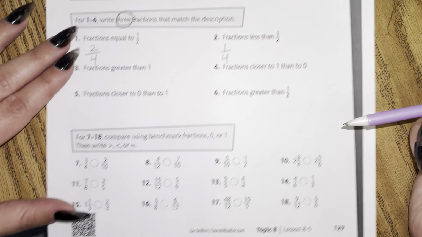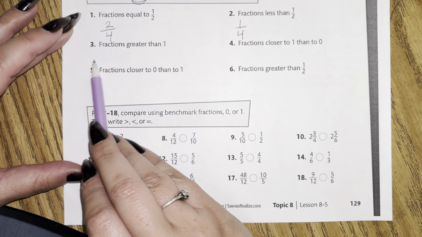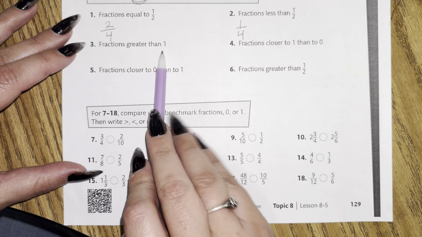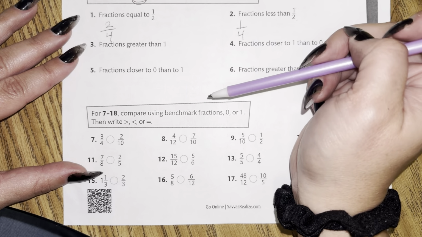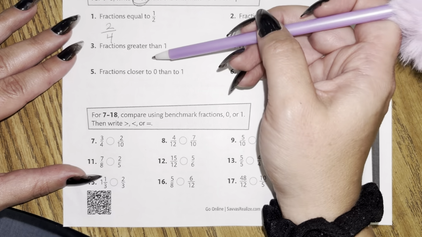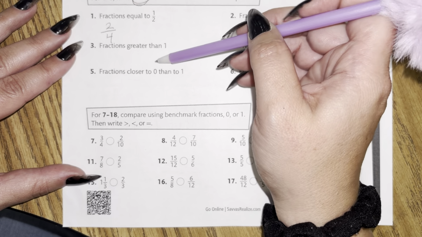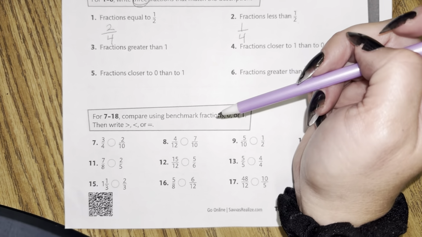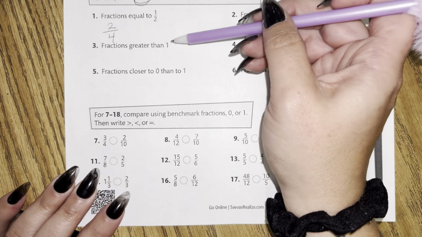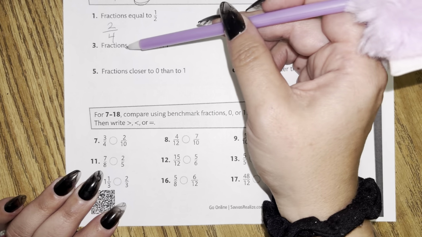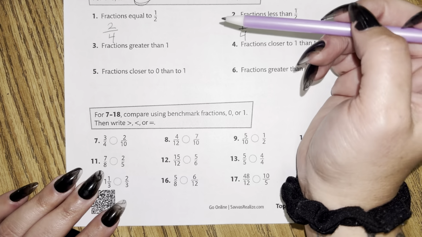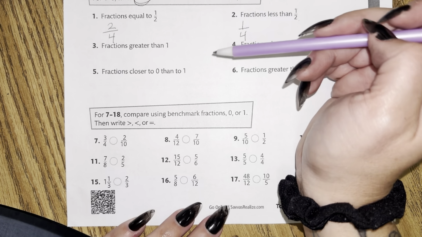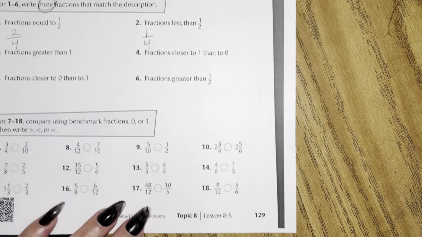Work smarter, not harder. For number 3, fractions greater than 1. This one should also be easy because if it's a whole number, that means the denominator and the numerator are the same number to equal 1 whole. Now we need one that is greater than 1 whole, so your numerator should be greater than your denominator.